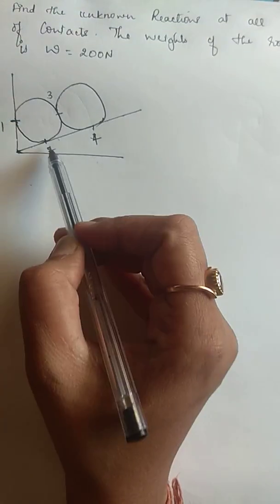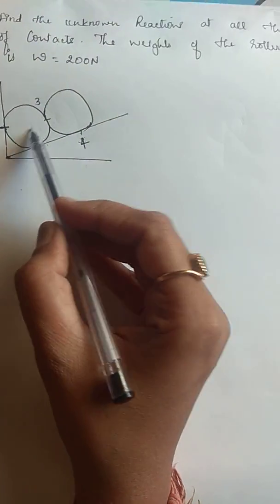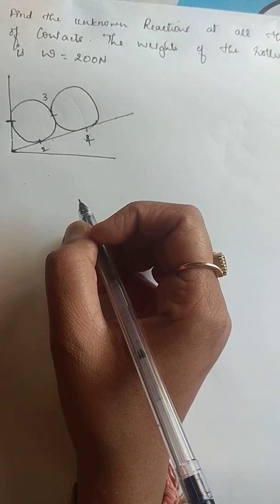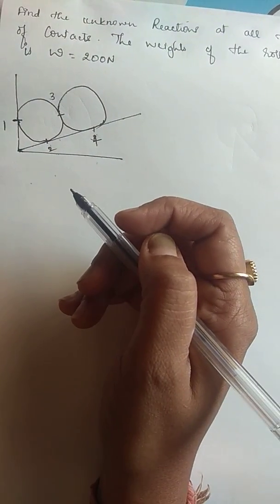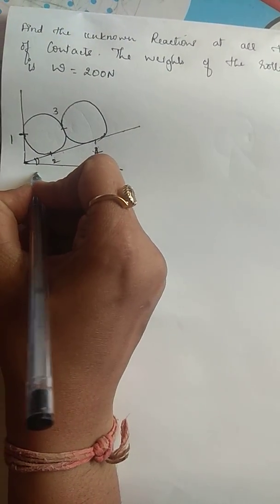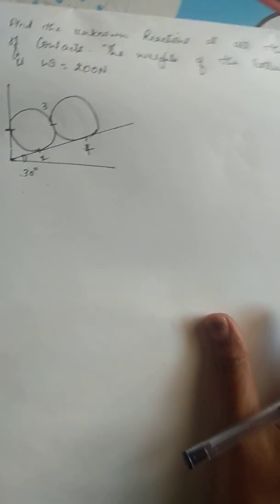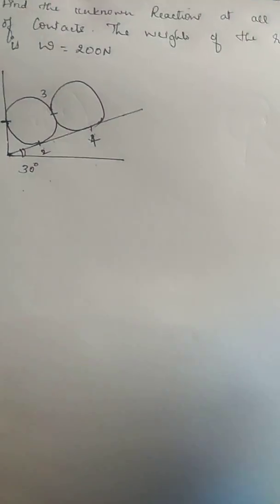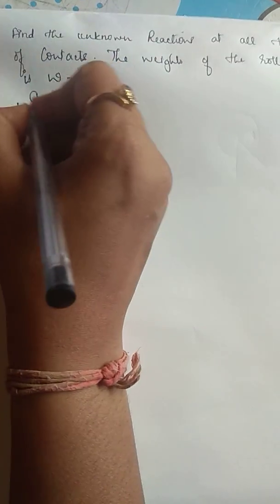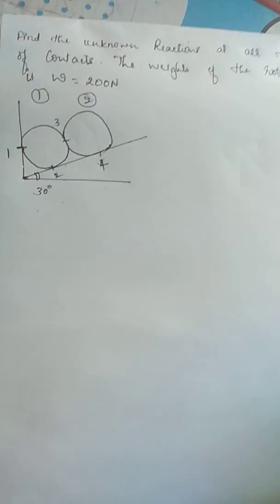So I name them as 1, 2, 3 and 4. Between two rollers, we will always have compressive forces developed, which is indicated by two arrows outwards. And the angle made by the plane here is 30 degrees. So first we have to start with the free body diagram for this. I will be calling this roller 1 and this becomes roller 2.